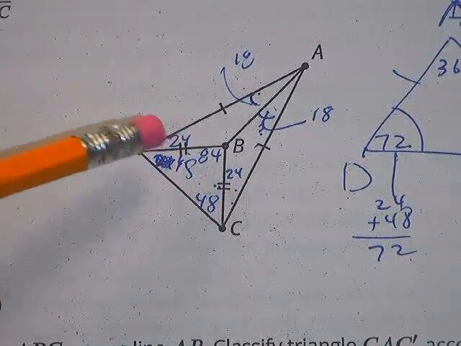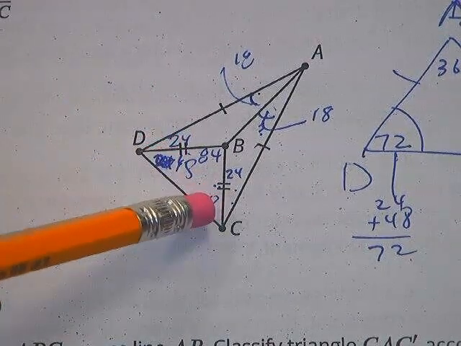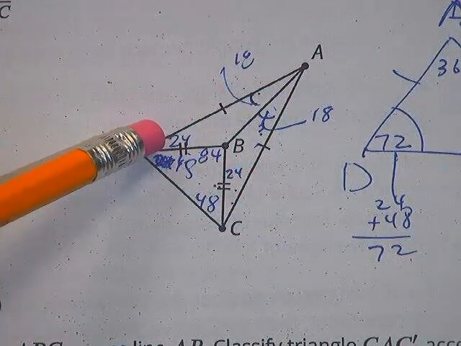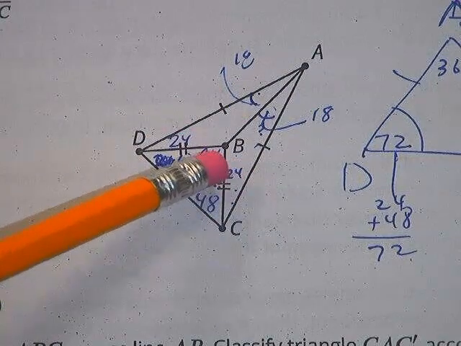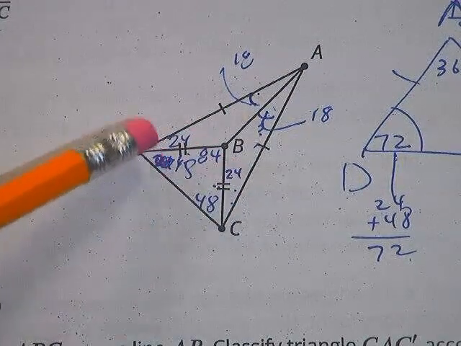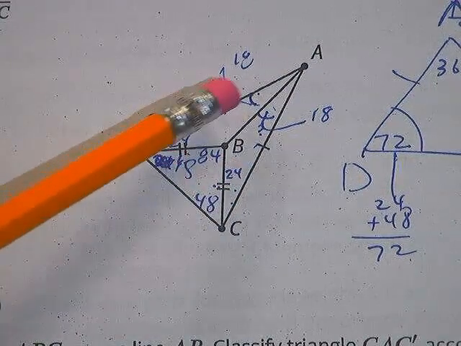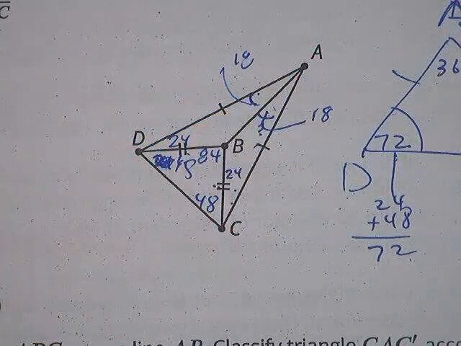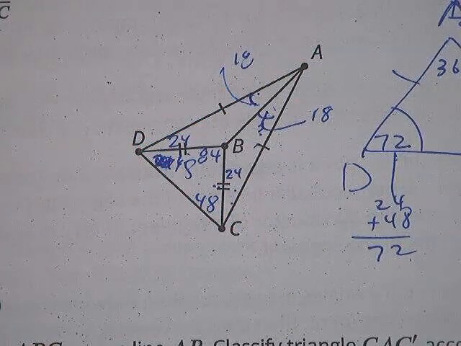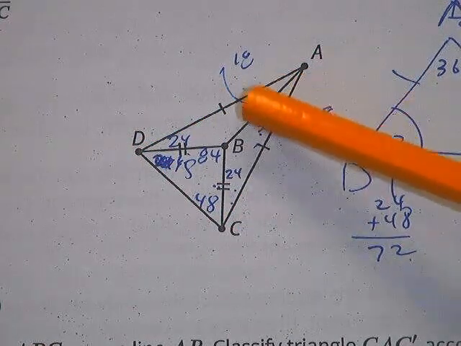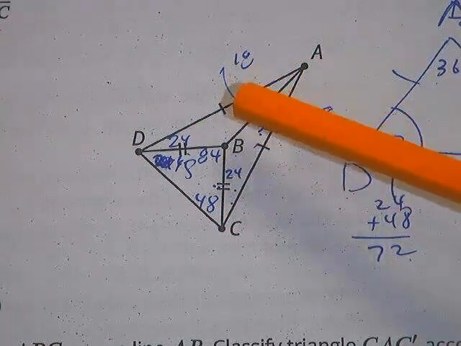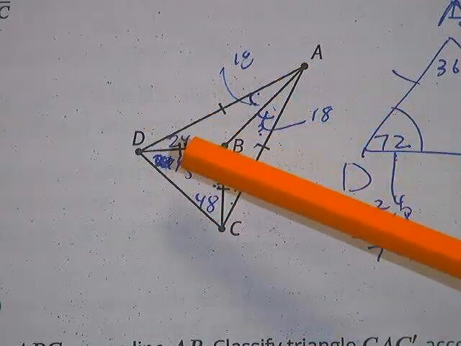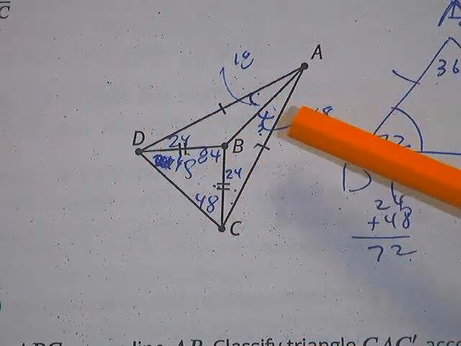So since this is 48 and this is 48, and the big triangle is isosceles, so that angle is 24, then this angle over here has to be 24, because these two angles here, angle ADC and angle ACD, both have to equal the same number, which is 72. And that leaves me up here with 36 left. So 180 minus 72 leaves me 36.